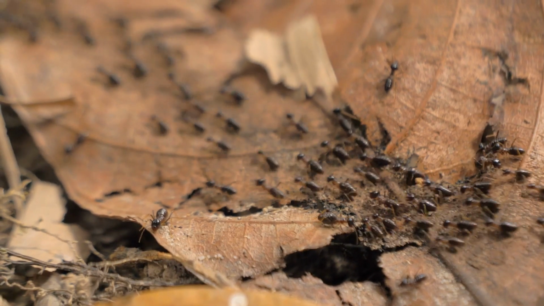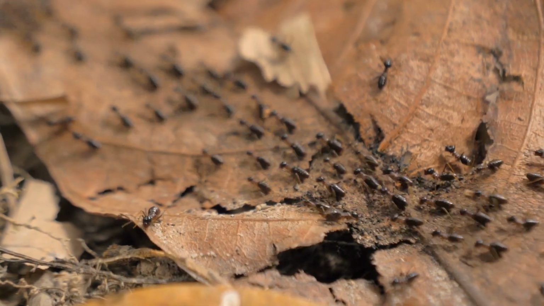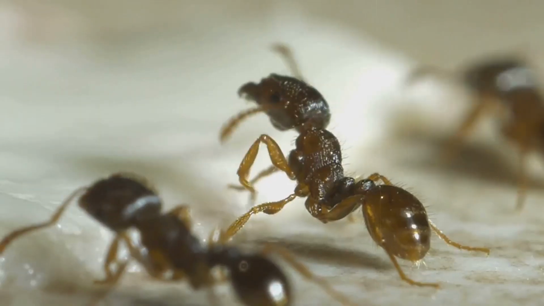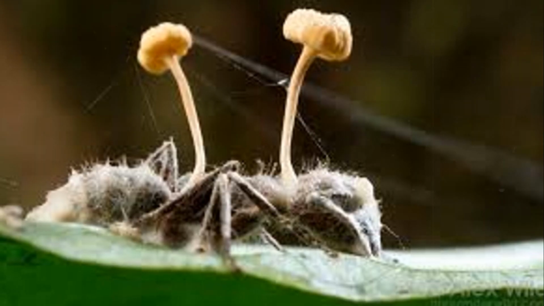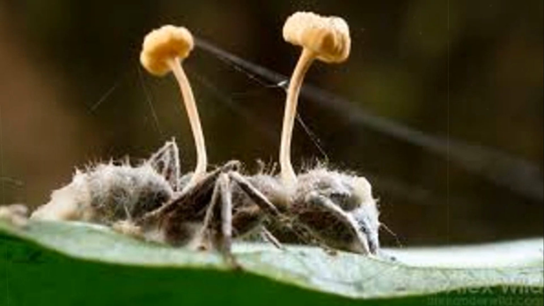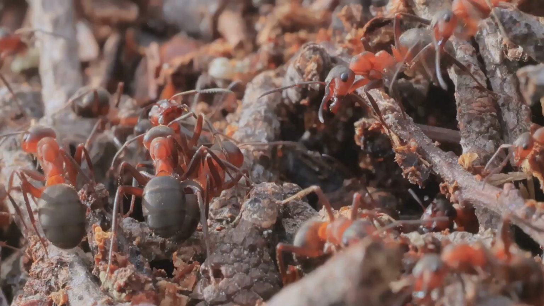The fungus, meanwhile, continues to grow, sending tendrils deeper into the ant's body. It targets the muscles, forcing the ant to twitch and convulse. The ant's once glossy exoskeleton grows dull and lifeless. It is a shadow of its former self, a mere puppet dancing on the strings of the fungal puppeteer.